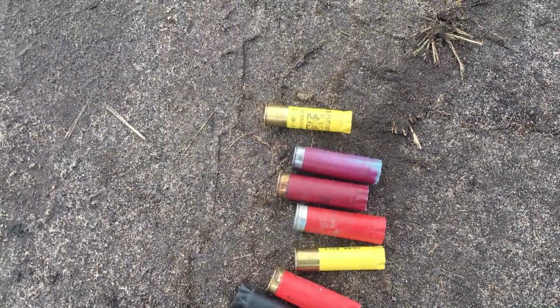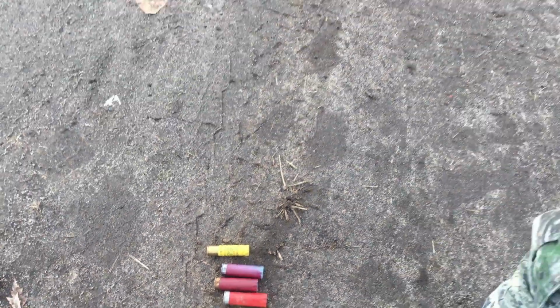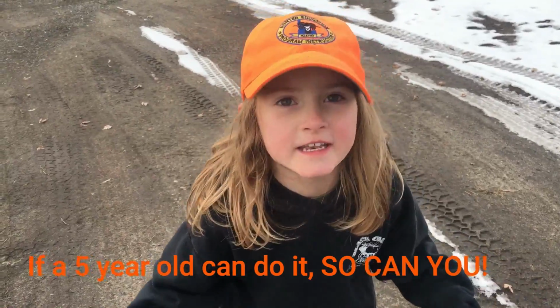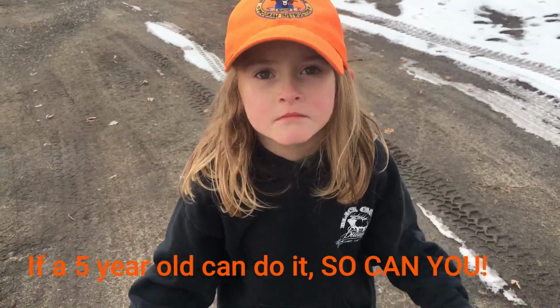That's all the shotgun shells we picked up today. What do you think about that? Guys, clean up your shotgun shells. You're a big kid. That's a good point, kid.